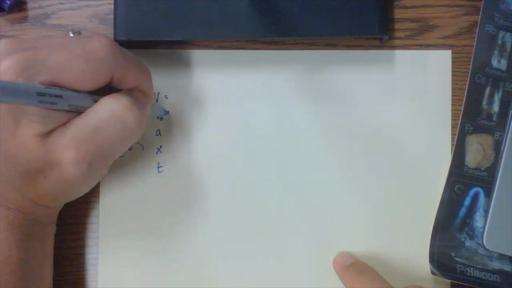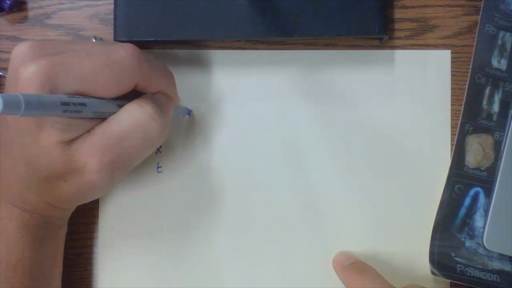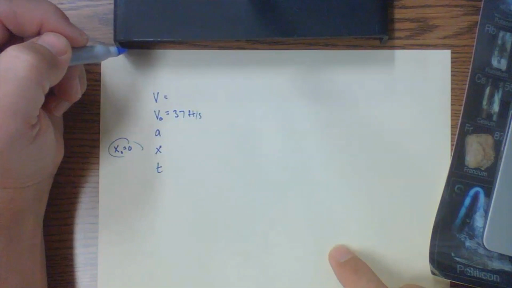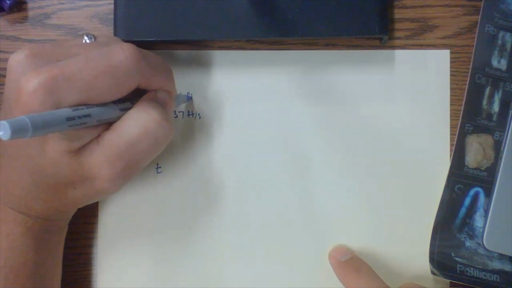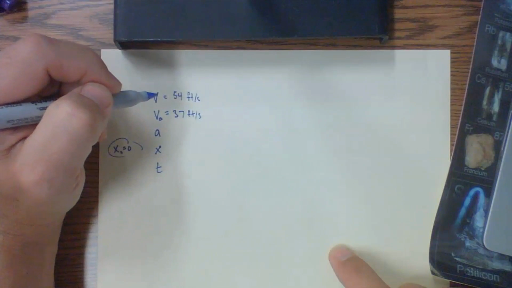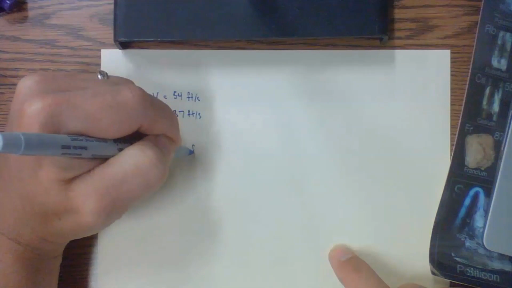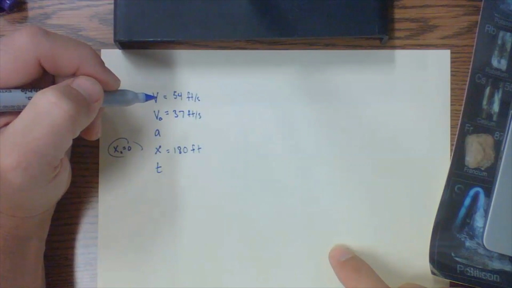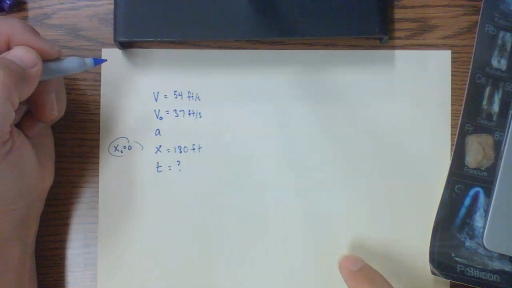I have a starting velocity of 37 feet per second, a final velocity of 54 feet per second, and this all happens in 180 feet, and they're looking for how much elapsed time is going to take place.